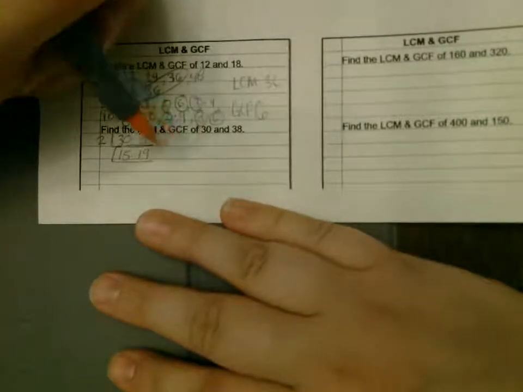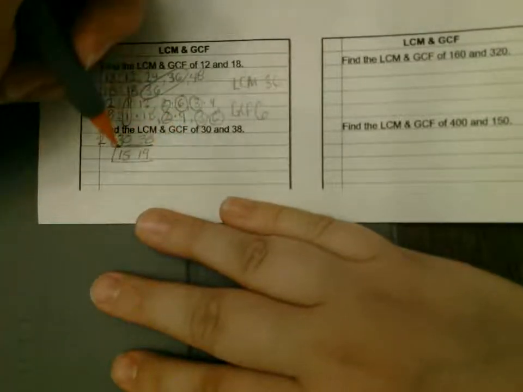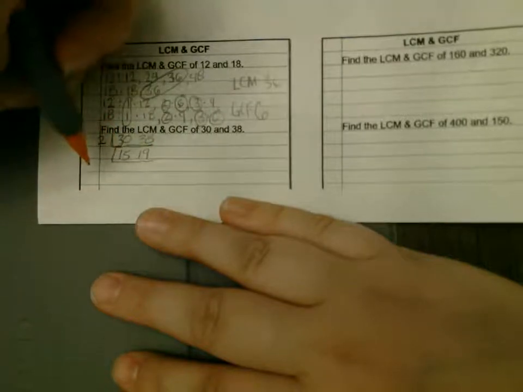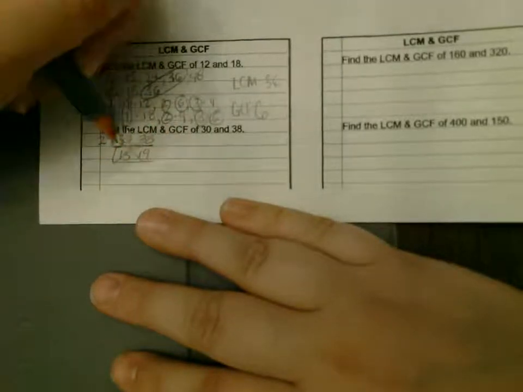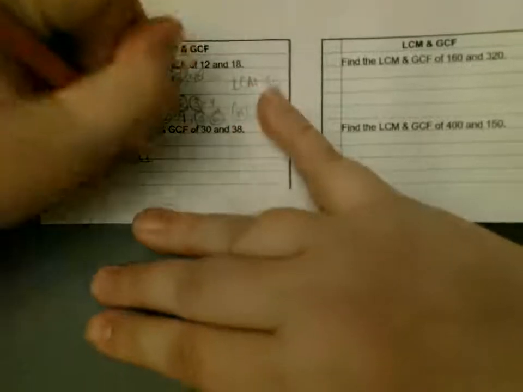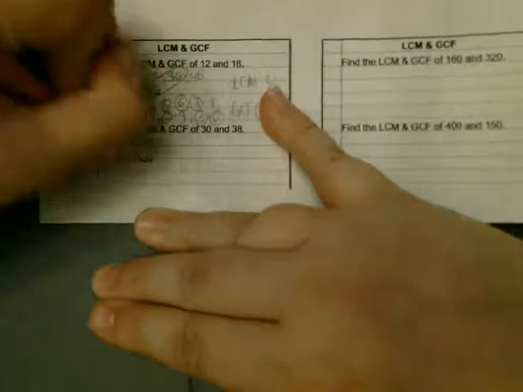Can't divide by anything. 19 is a prime number. Apparently this one doesn't work this way. Let's go back to what we were doing. This is why Mrs. Coyle always uses an eraser.